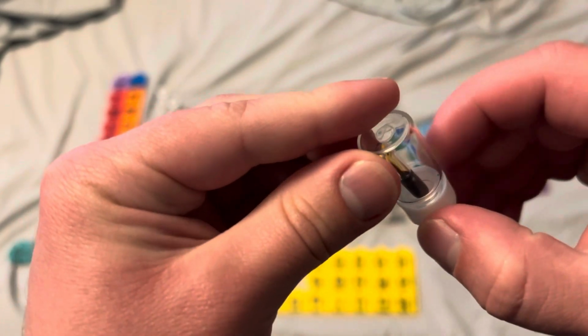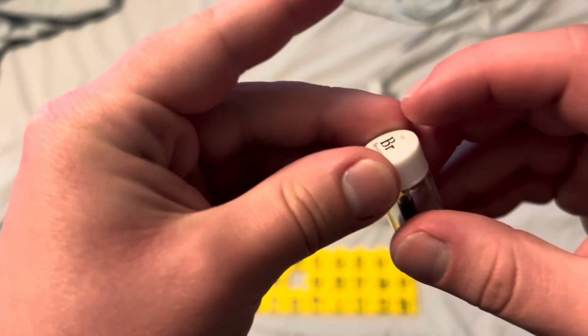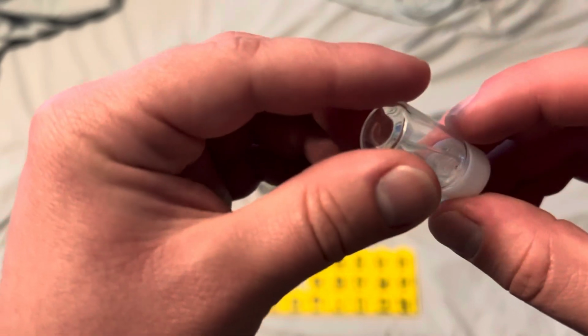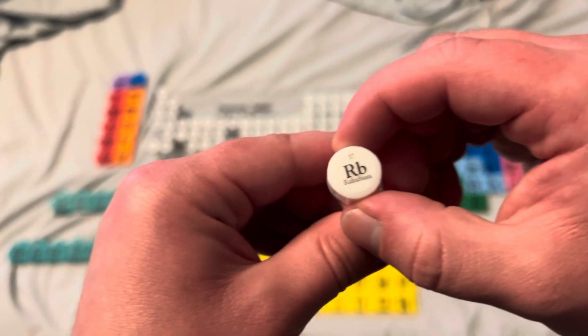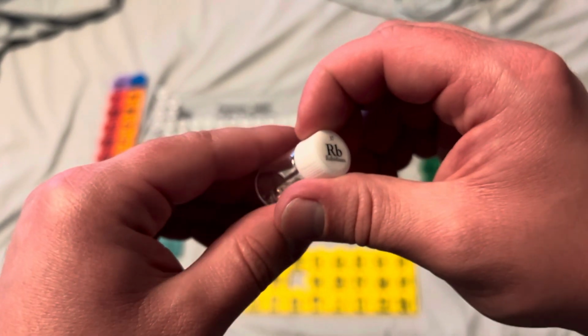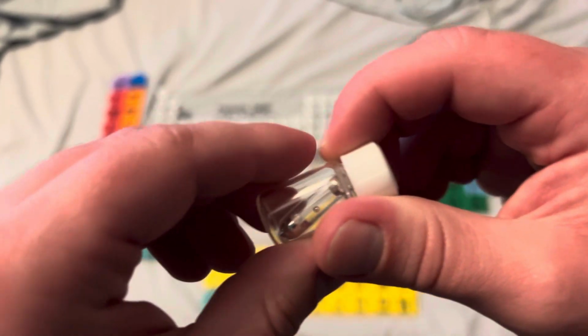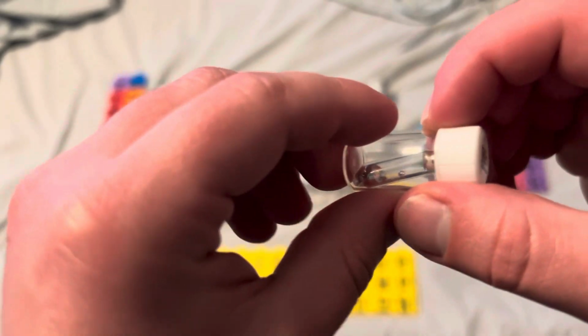Selenium. Bromine. This is one of my favorites. Krypton. Another gas. All the noble gases are gases. That's why they're called that. Rubidium. Wait. Krypton. Yeah. I don't know why I was jinxing myself there.